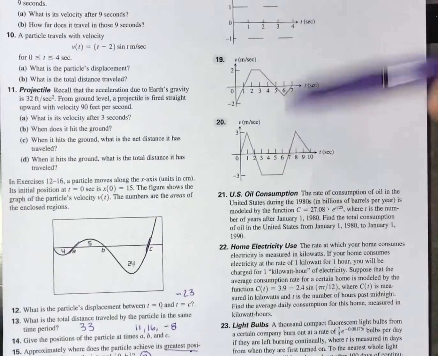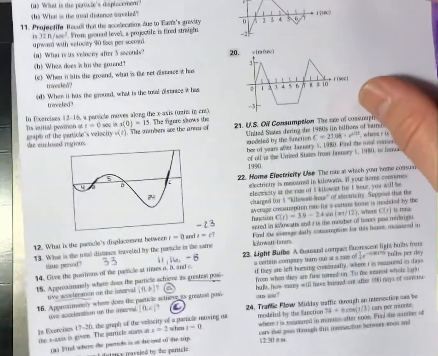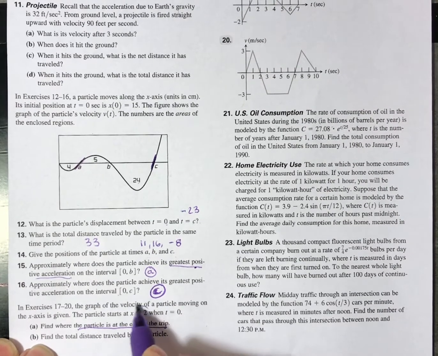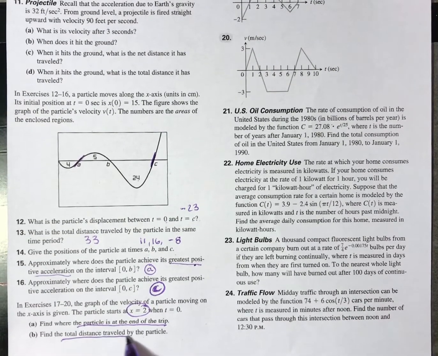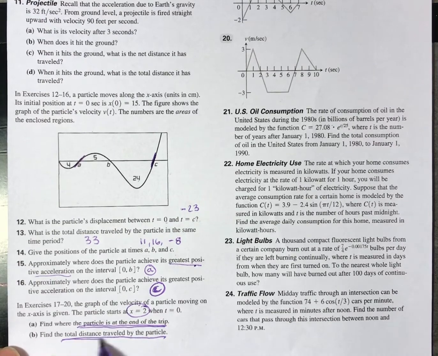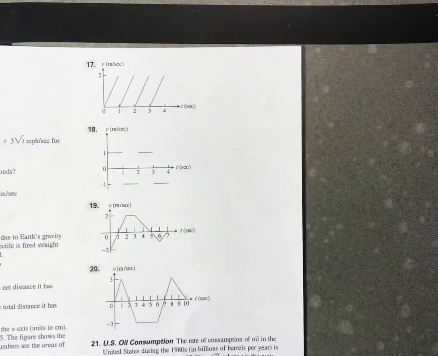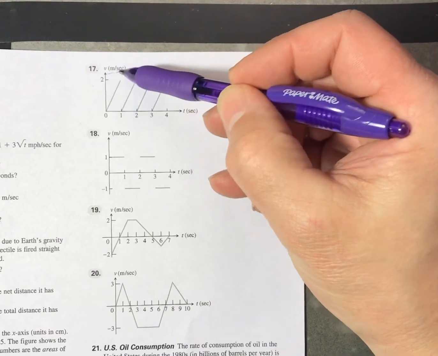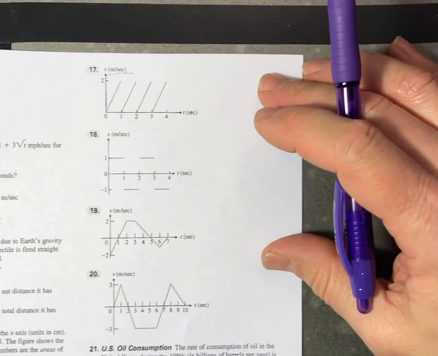Numbers 17 through 20 are all very similar in that we are trying to find two things. Where is the particle? So we need to know where it started, and then we need to know the change in the position, and then the total distance traveled. So where is it at the end of the trip, and then the total distance traveled. So I need to find the area under the curve here, velocity on the vertical and time in seconds along the horizontal.